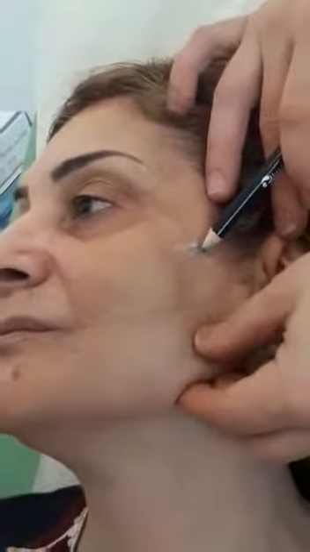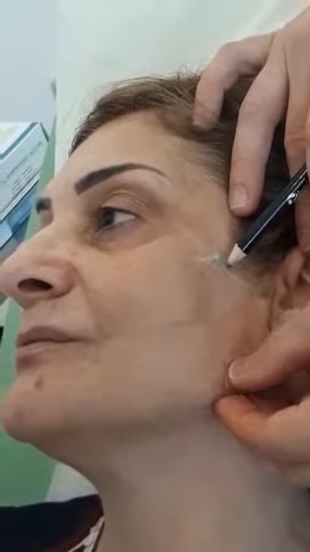There is some patient who has this part very ptotic, and you can sometimes notice that. It's not about jowl, this is just about jawline, so you can also insert the threads here just in order to work on this part.